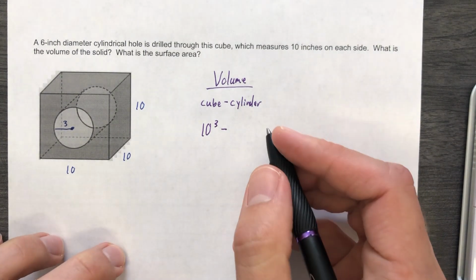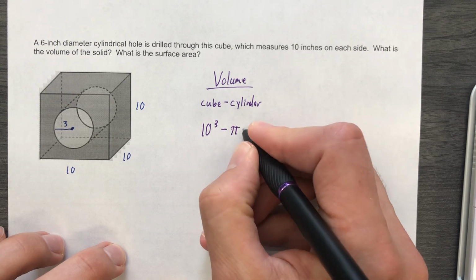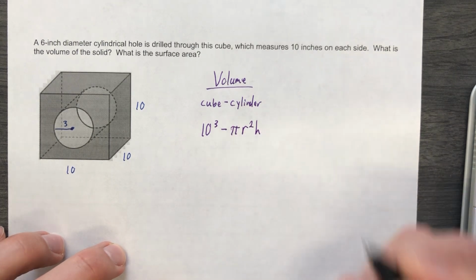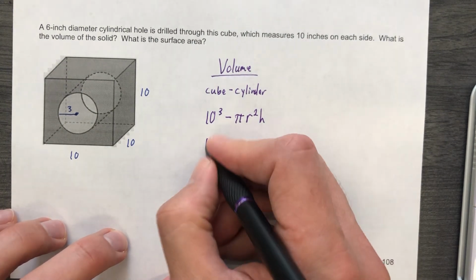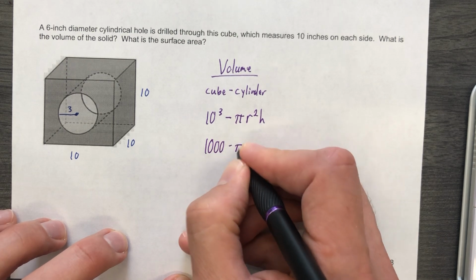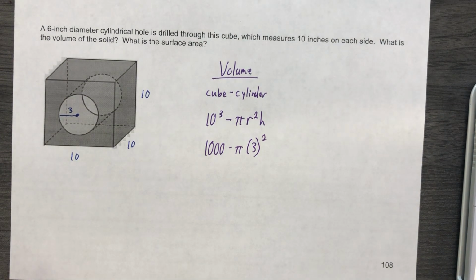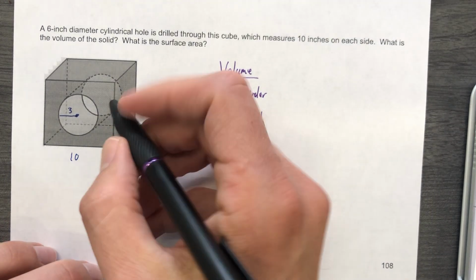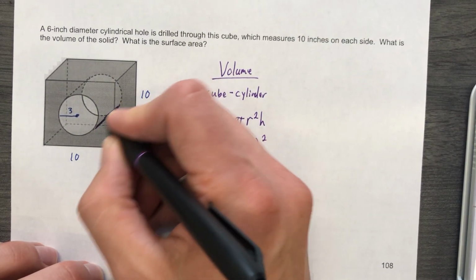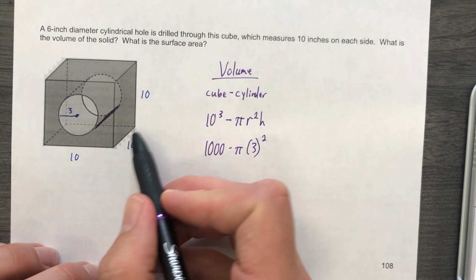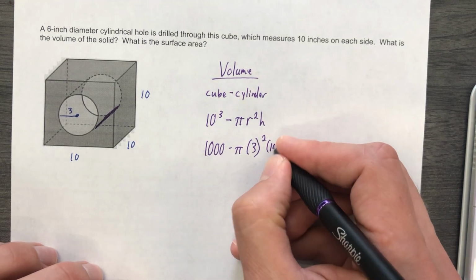And then we're going to subtract away the volume of a cylinder, which is pi r squared h. So let's figure out some things. We do know r, by the way. So 1,000 minus pi times the radius squared. What's the height of this cylinder? So from circle to circle, basically how far is that? Well, it's the same as the depth of the cube, which would be 10.